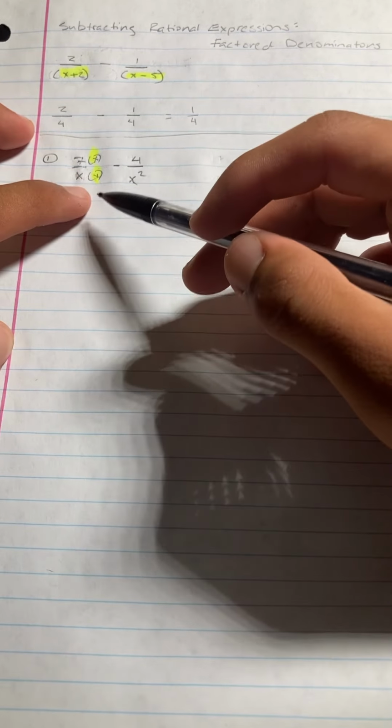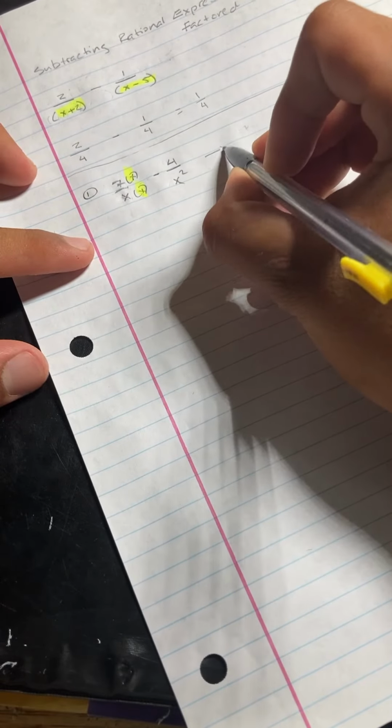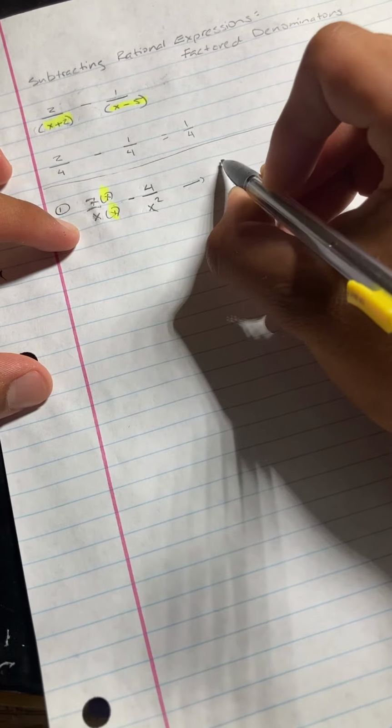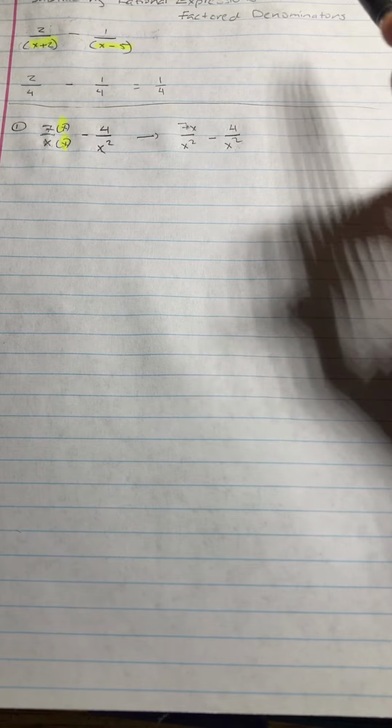The reason we're going to do that to the first fraction is because x times x is x squared, which gives us common denominators. So we can go ahead and rewrite this problem as 7x over x squared minus 4 over x squared. Alright, so now that we have similar denominators, we can rewrite this whole problem as a single fraction. This would look like 7x minus 4 over x squared, which is our answer.